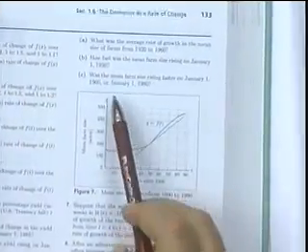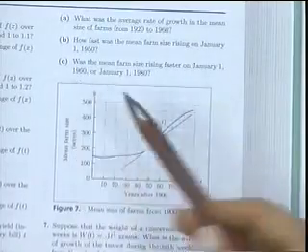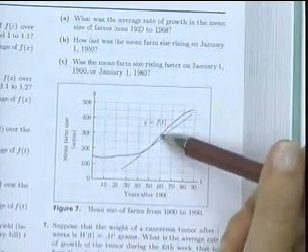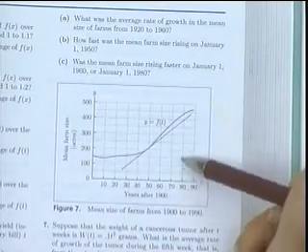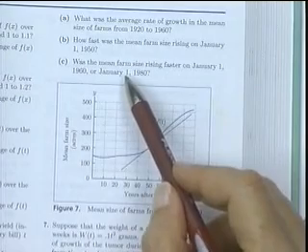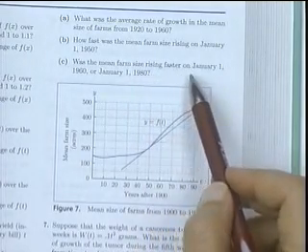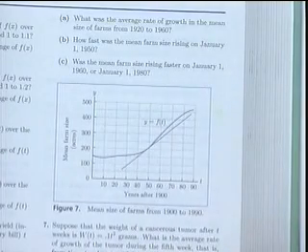Question C. Was the mean farm size rising faster on January 1st, 1960 or on January 1st, 1980? Was the average farm size growing faster, rising faster on January 1st, 1960 or January 1st, 1980? What are you going to do to figure that out? The slopes. Look at the slopes there. Okay, let's see if we can sort of guess what the slope looks like.